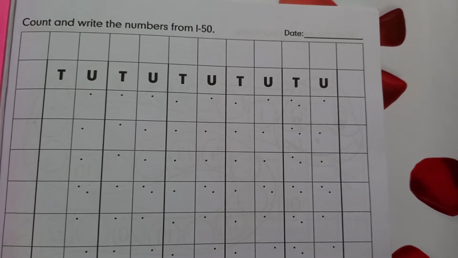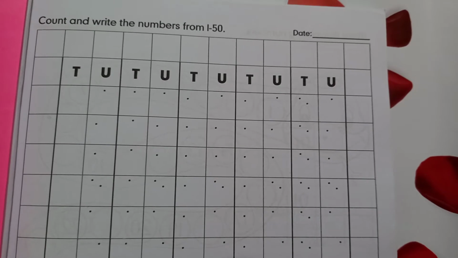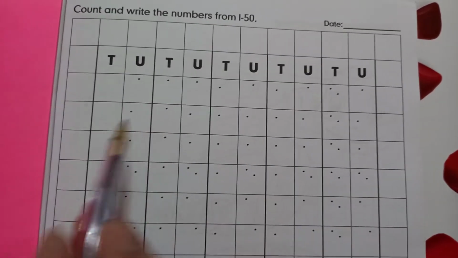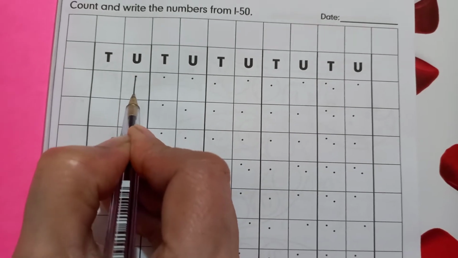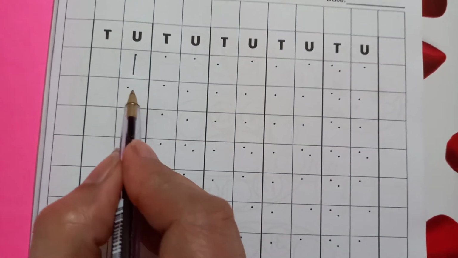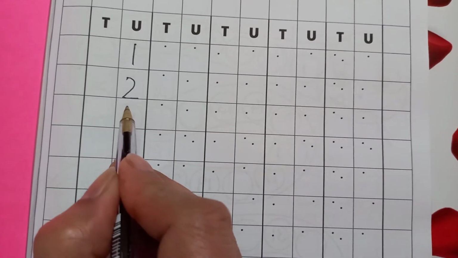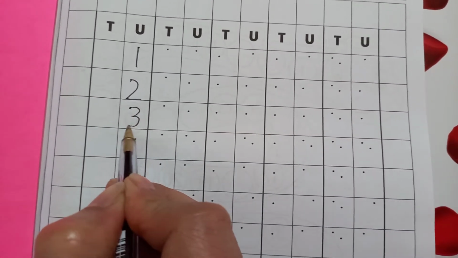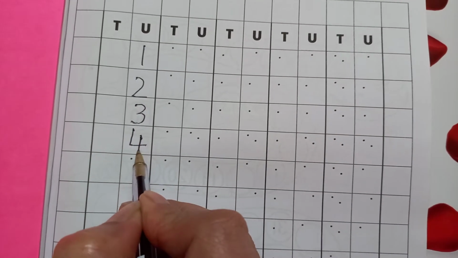Today we are writing counting from 1 to 50. Let's start. We are starting counting from 1, right? 1. What comes after 1? 2. What comes after 2? 3. What comes after 3? 4.